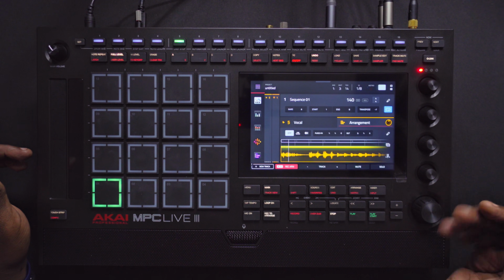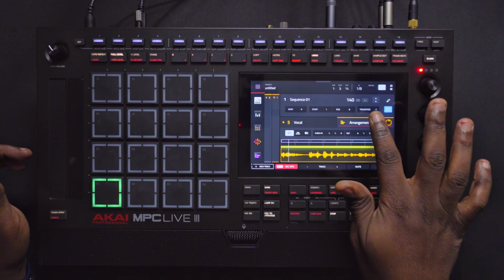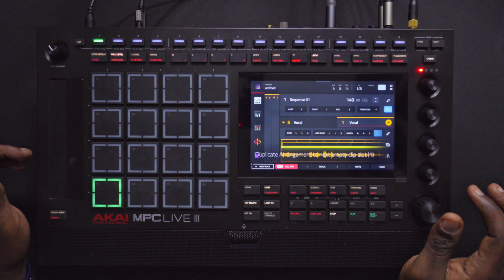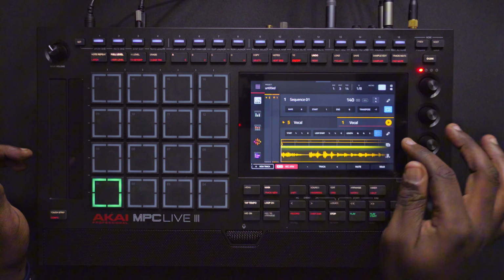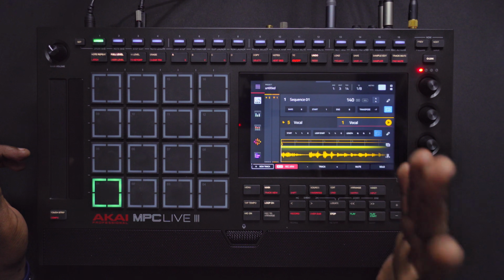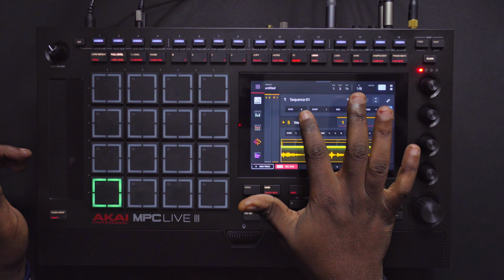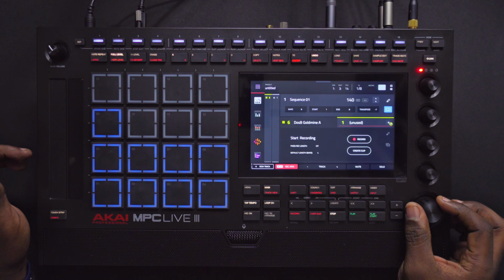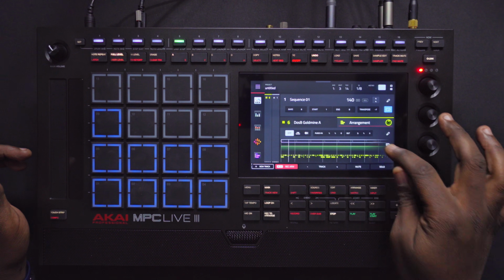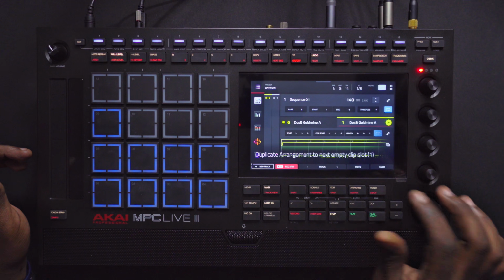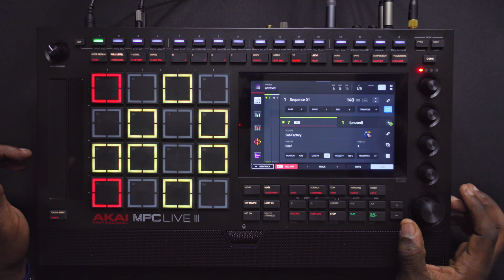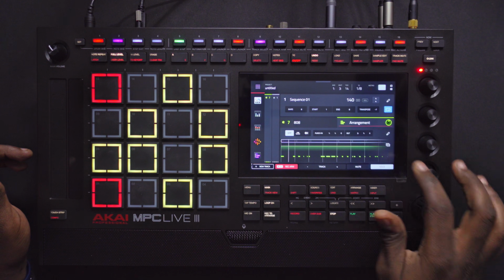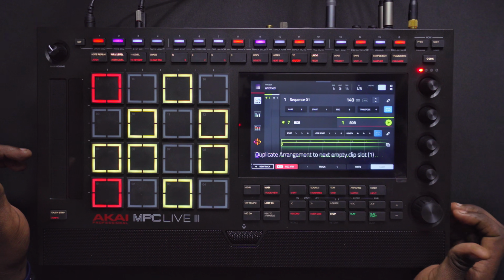Just twist the knob back to get to your arranger and send that to the clip matrix. This is our drums. Let's go back and send it to the clip matrix. Let's go right here to the 808, go back to the arrangement and send it to the clip matrix.